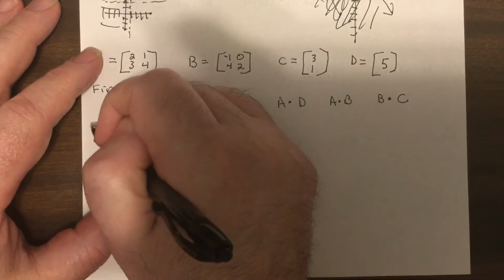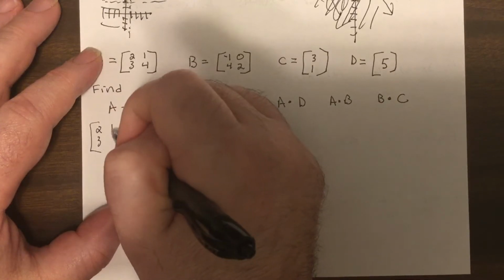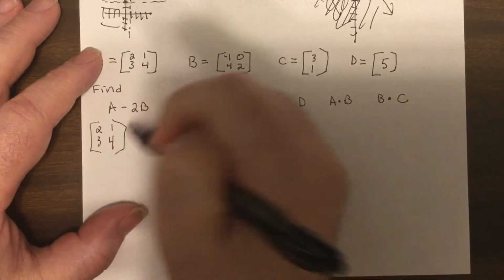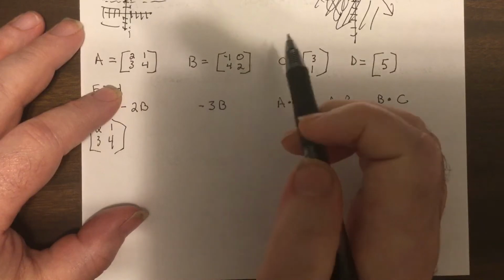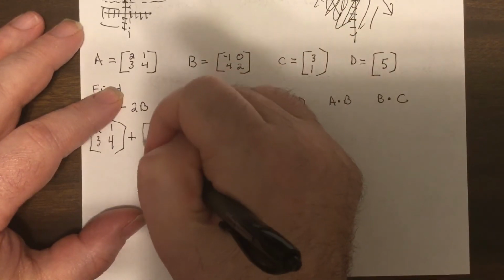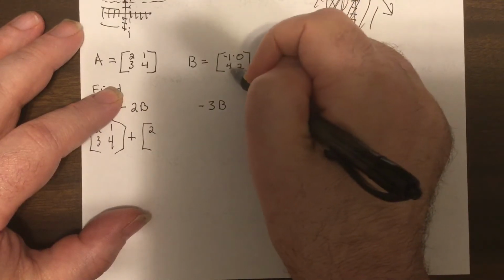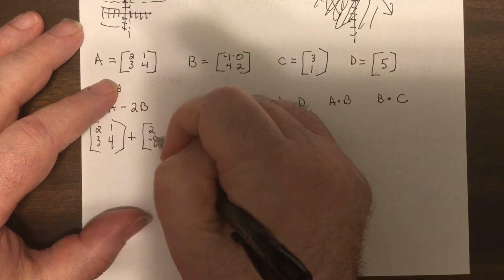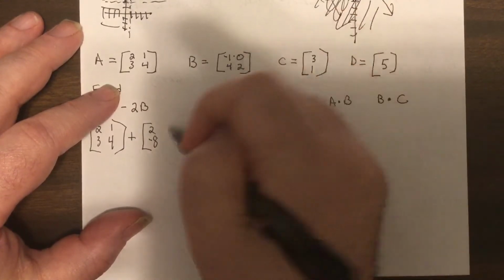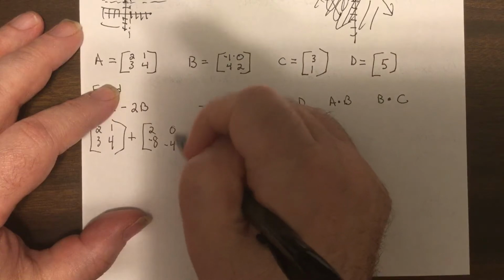Okay, so A is 2, 3, 1, 4. And I want to subtract 2 of these. So I'm going to distribute a -2. So -2 times -1 is 2. -2 times 4 is -8. That's a 0. That's easy. And then -2 times 2 is -4.